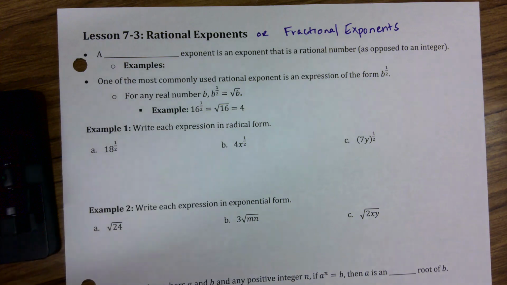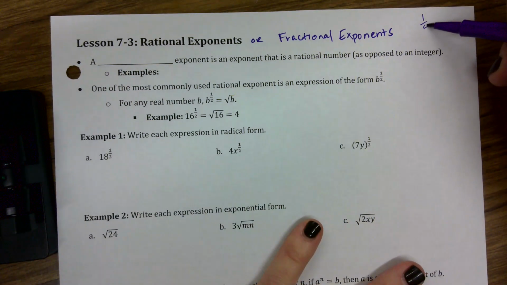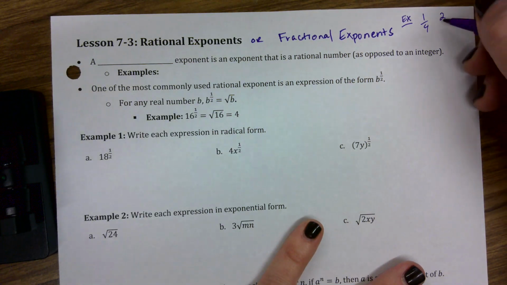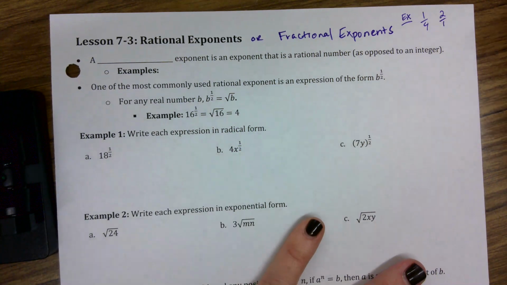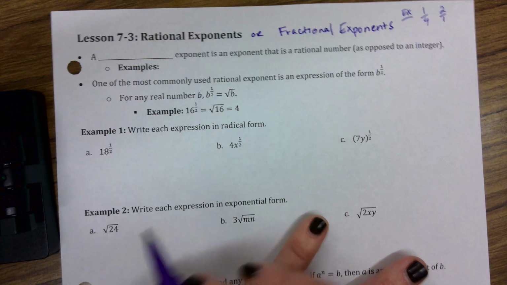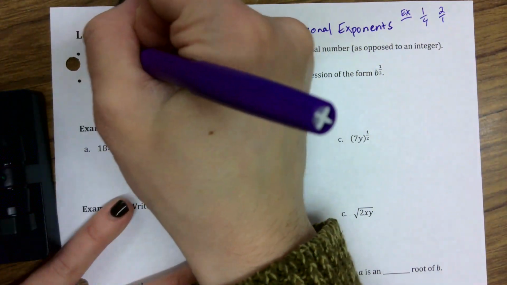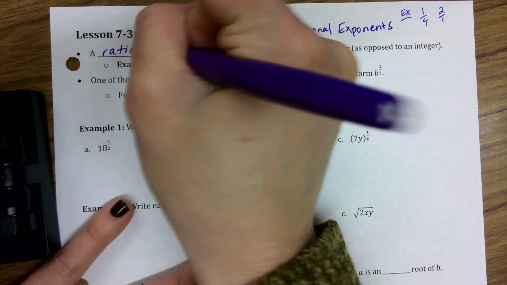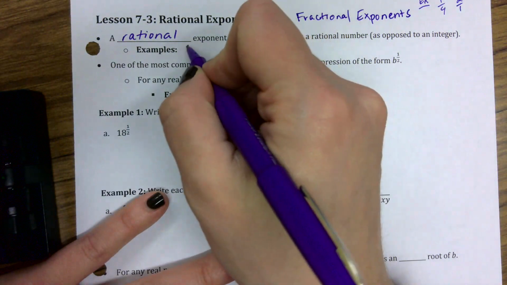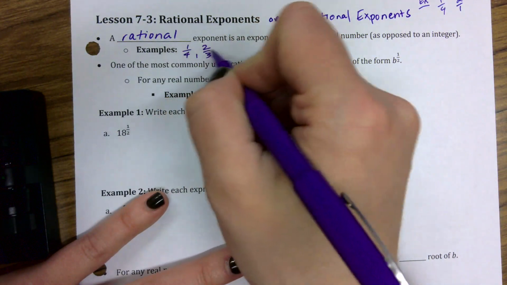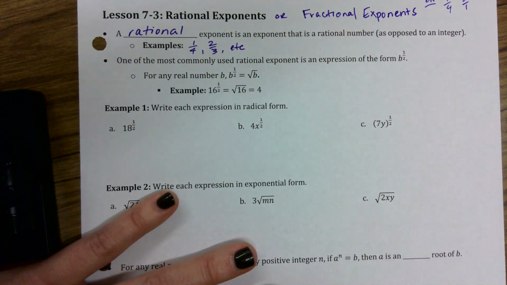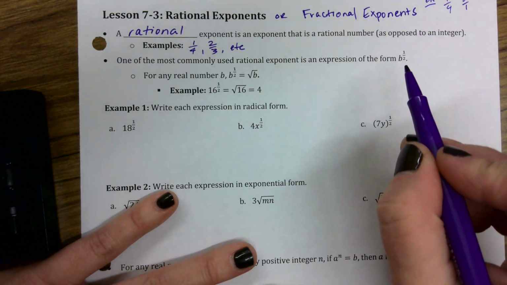Rational numbers are like 1/4. 2 is a fraction because it's 2 over 1. Okay, so a rational exponent is an exponent that is a rational number. For example, like I said, 1/4, 2/3, etc. One of the most commonly used rational exponents is 1/2.